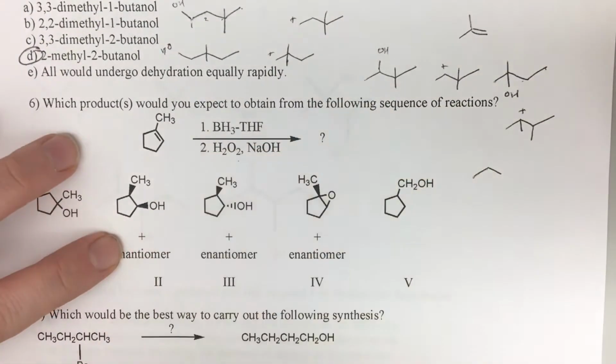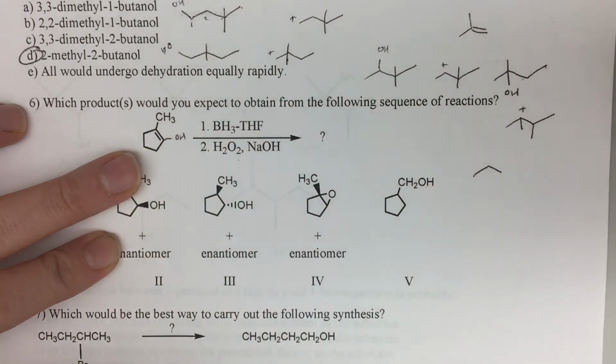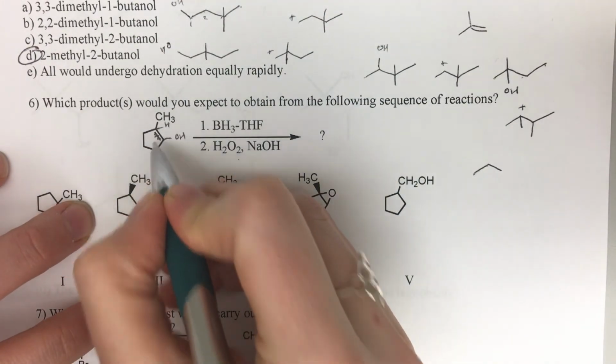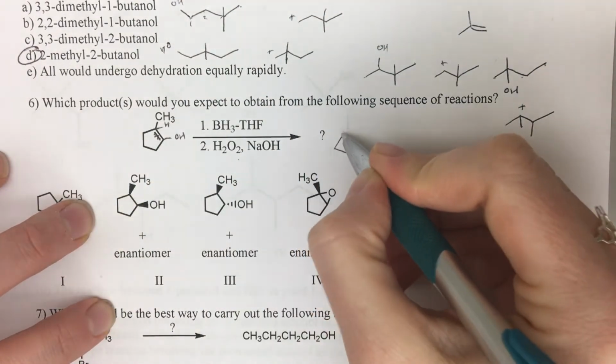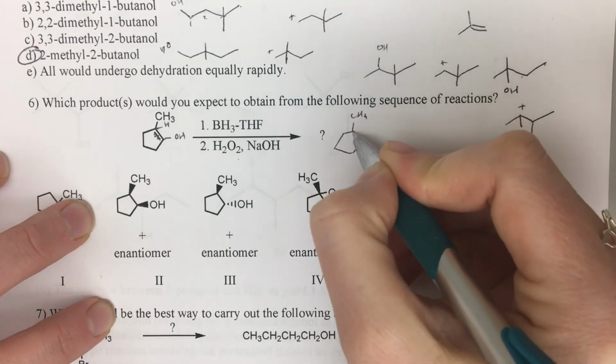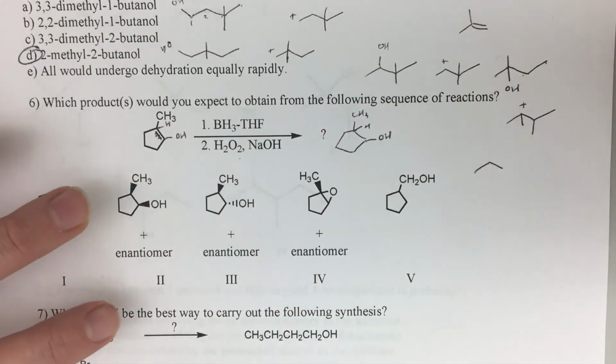So we're going to add an alcohol to the less substituted side, and we're going to add a hydrogen to the other side, and that double bond would go away. So we'd end up with a structure that looks like this. CH3, H, and OH. But it's also asking about stereochemistry.